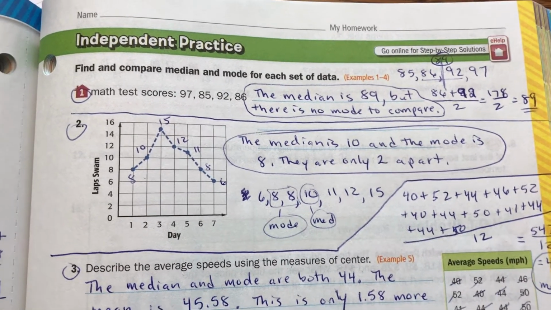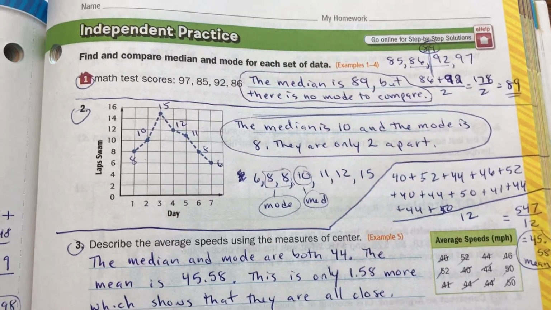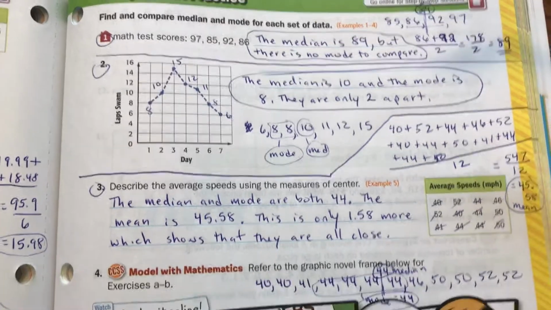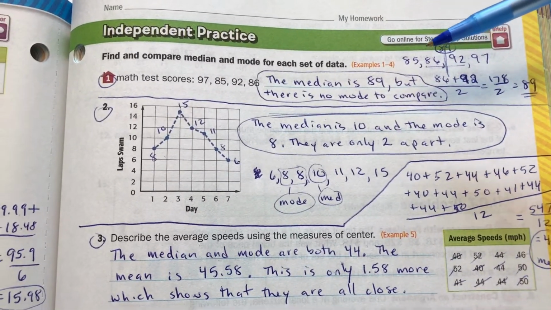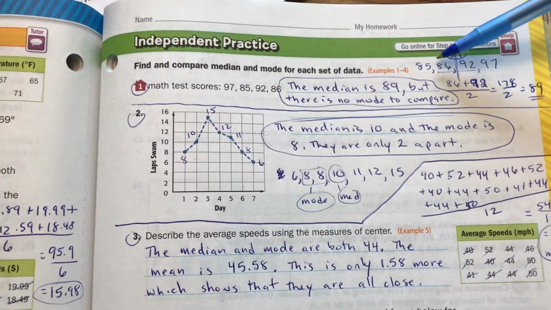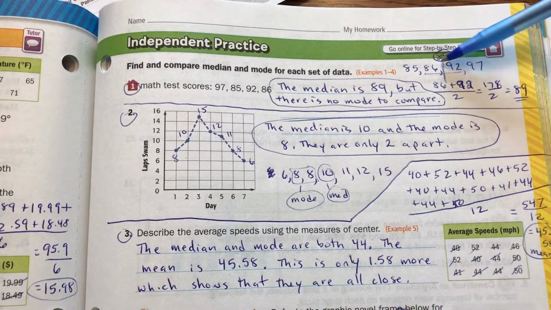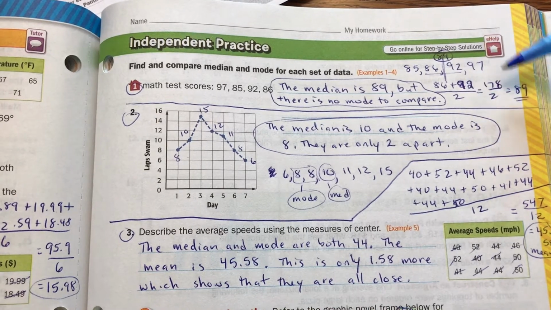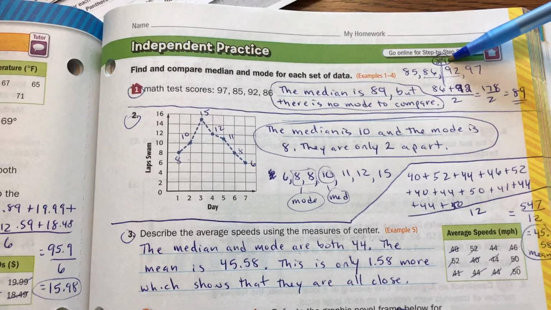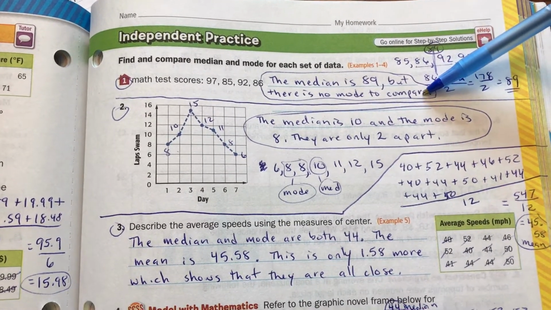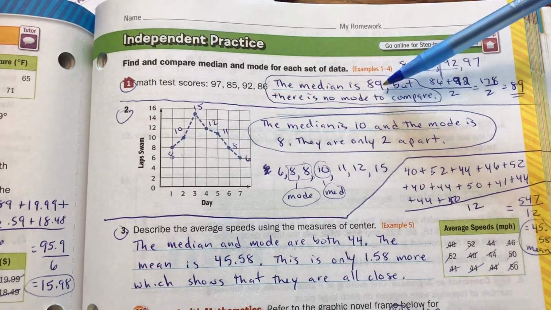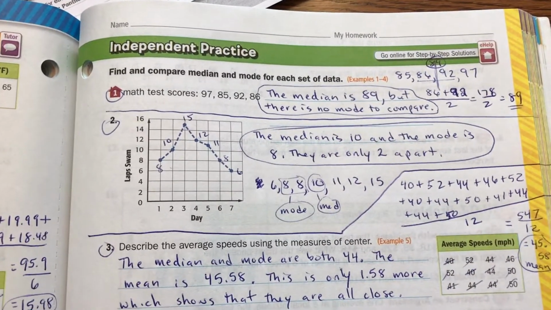All right, this is kind of a mess just because there's so much stuff and so little space, but let's see what we have here. So I ordered the test scores and found the middle by adding the 2 in the center and dividing by 2. So the median is 89. And there was no mode to compare to. So the median is 89, but there's no mode to compare.